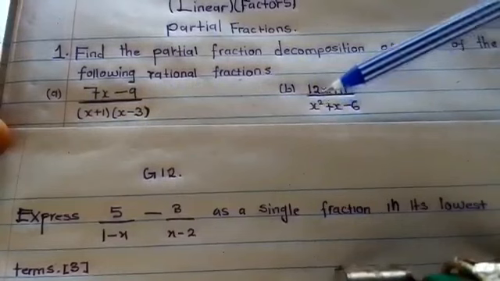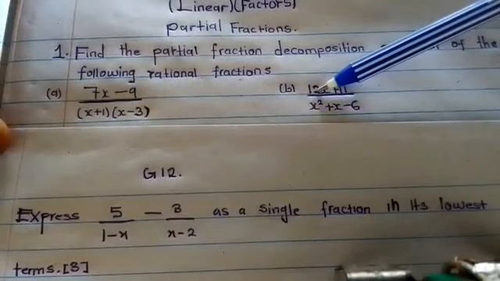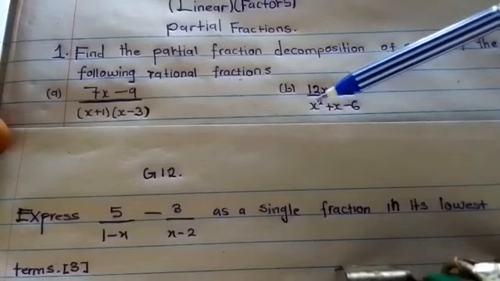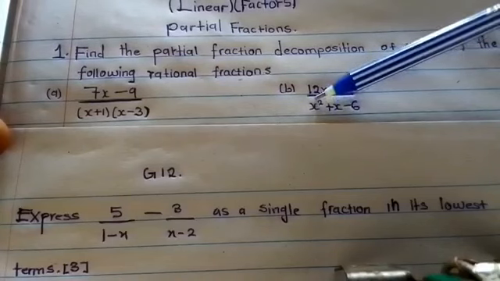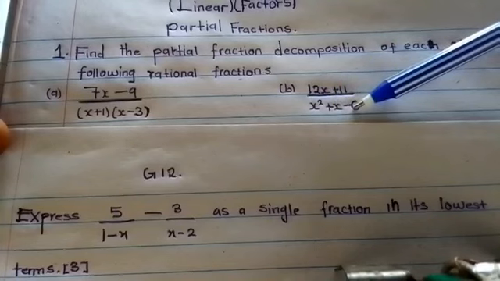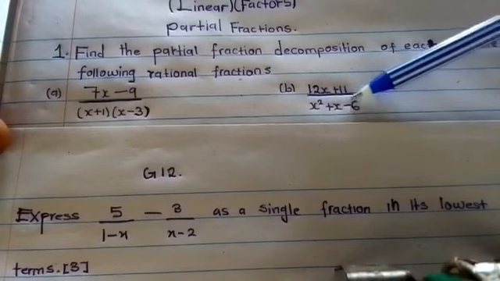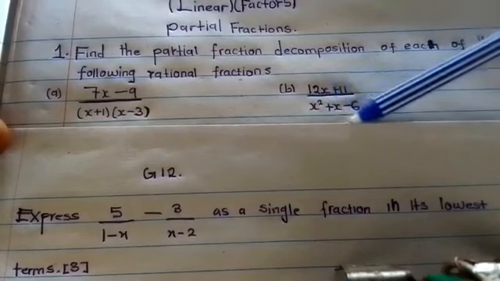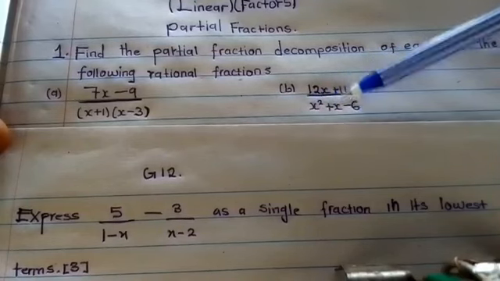Then as for question B, we are having 12x plus 11 all over x to the power 2 plus x minus 6. So as you can see, the denominator here is in the form of a quadratic.